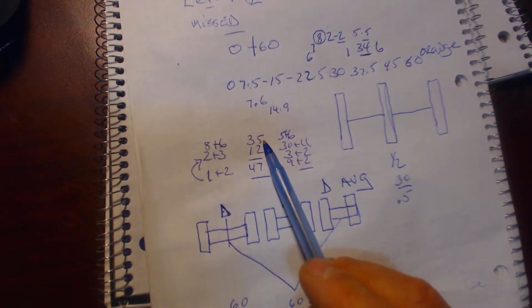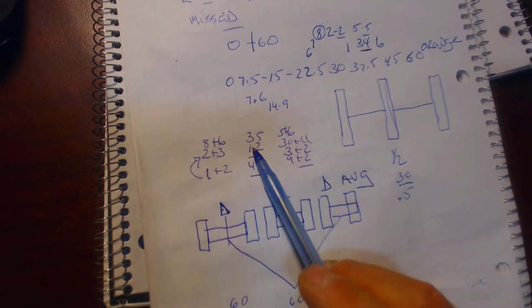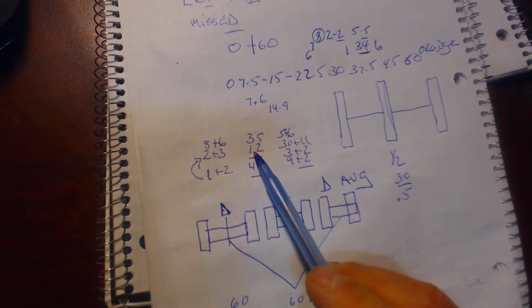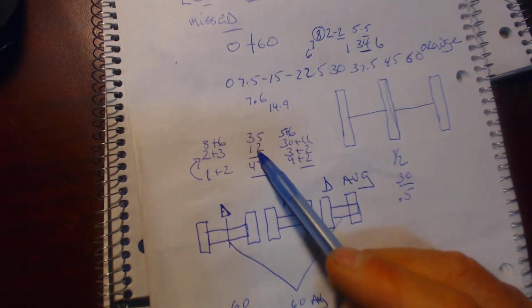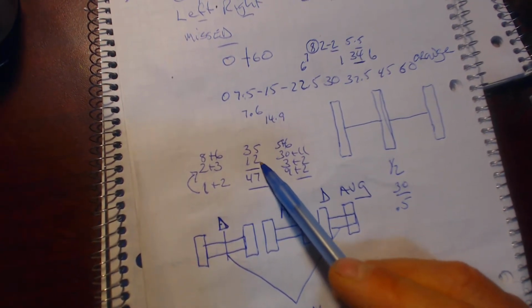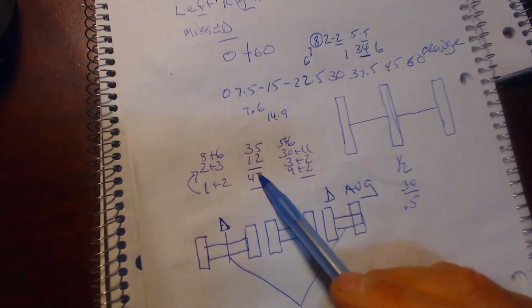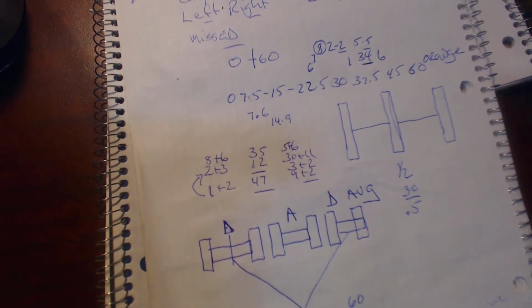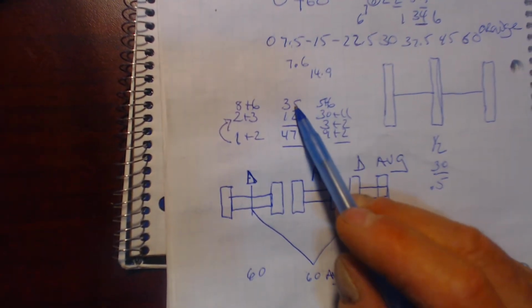3 times 5 is 15. 1 and 5 is 6. 3 plus 5 is 8. 1 and 2. Where do we get 1 and 2 from? Trying to think where this came from. 7 times 4 is 28. So just give me a second. I'm a little dingo. 7 times 5 is 35.